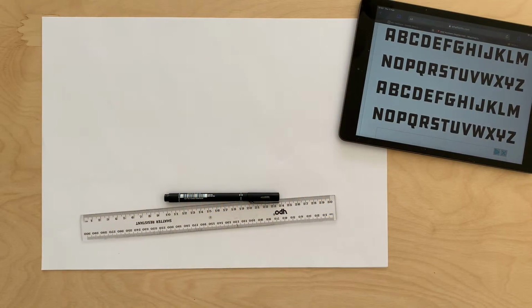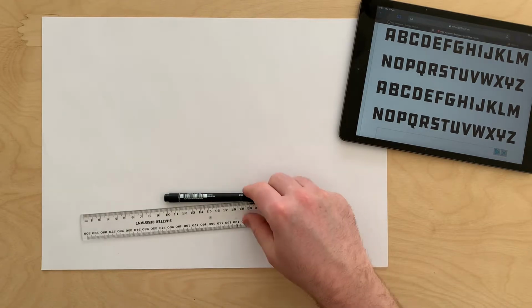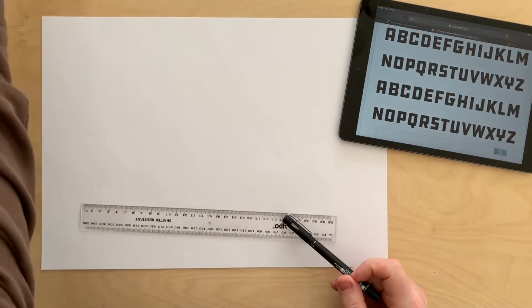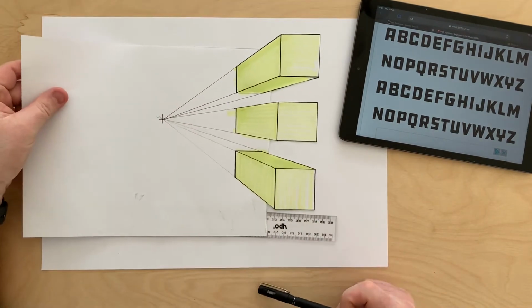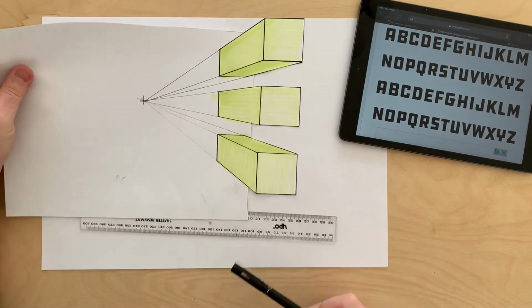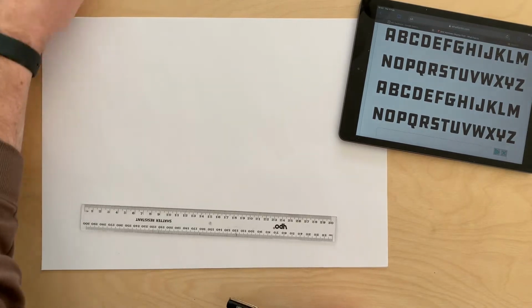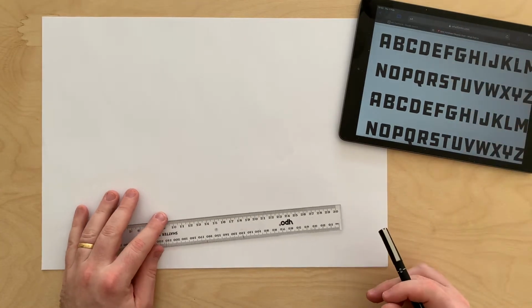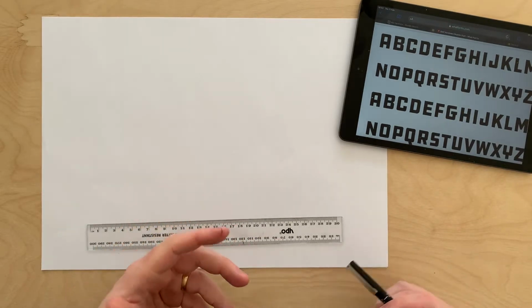Hi folks, in this video I'm just going to show you how to use the same technique that I showed you previously on one point perspective, so producing something like this, but rather than it being a simple box, trying a little bit more complex form. So I'm going to use a letter just as an idea of what you could potentially do.